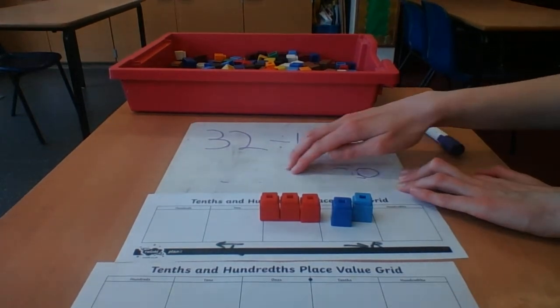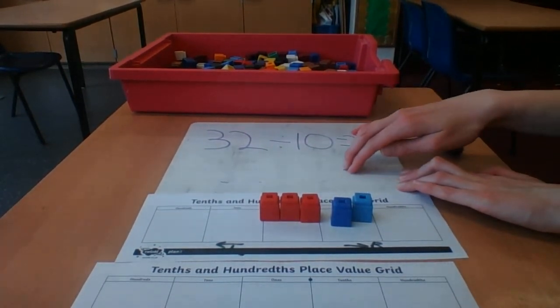Okay, so that's how we multiply and divide a two-digit number by 10. It is exactly the same as with a one-digit number. You just need to remember to move both digits. You need to think about it a bit more. Have a go, and if you get really stuck, you can email me.